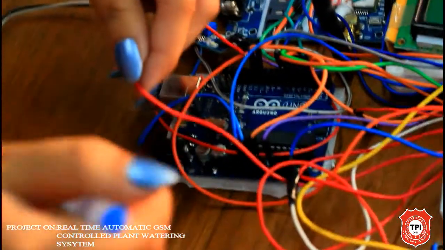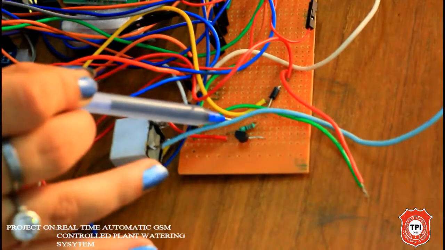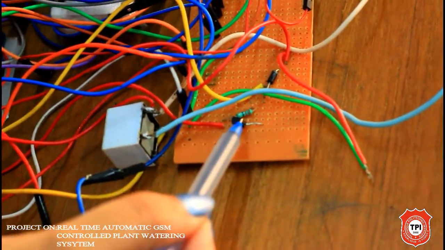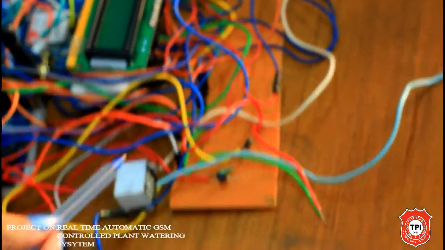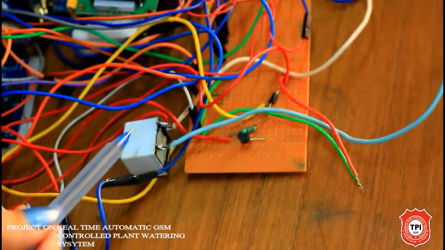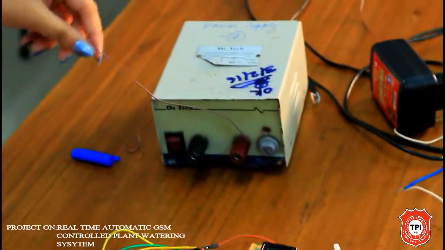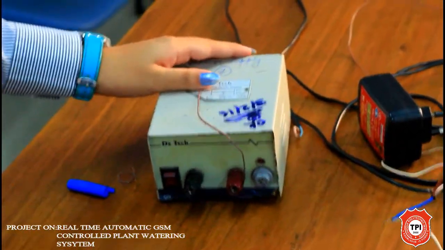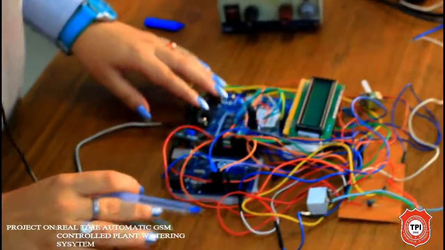This is connected with this transistor BC547 through the resistor, and this transistor is connected with the relay, and this relay is connected with the water pump and also the 220 volt main power supply. And here our power supply for 5 volt is given to here. That's all.